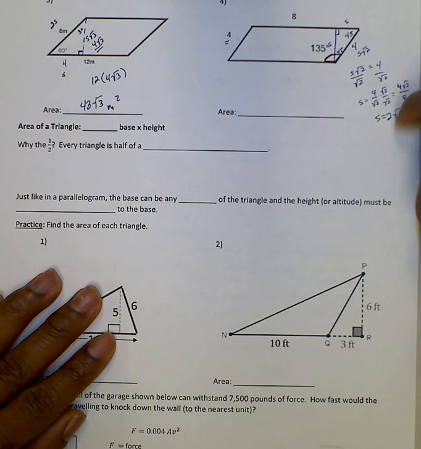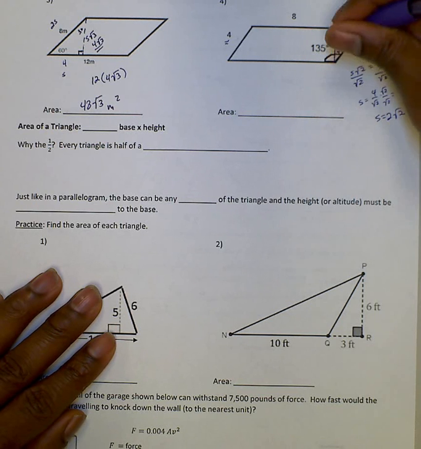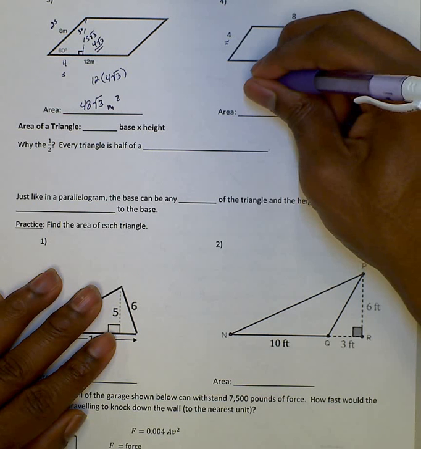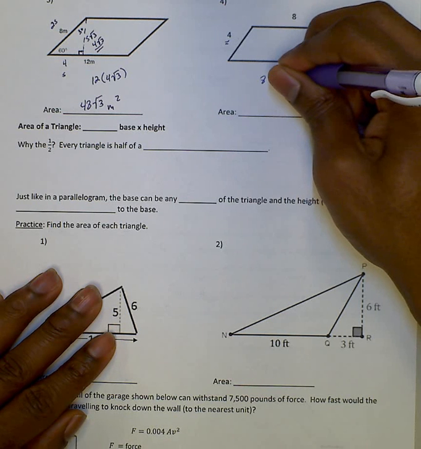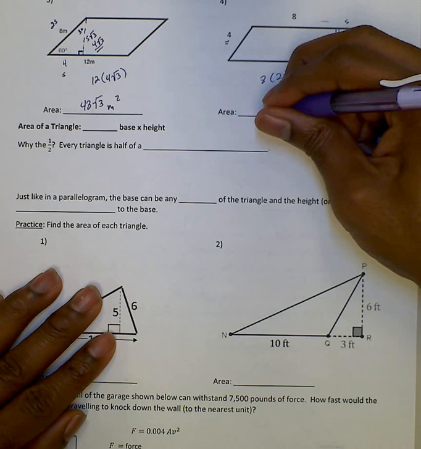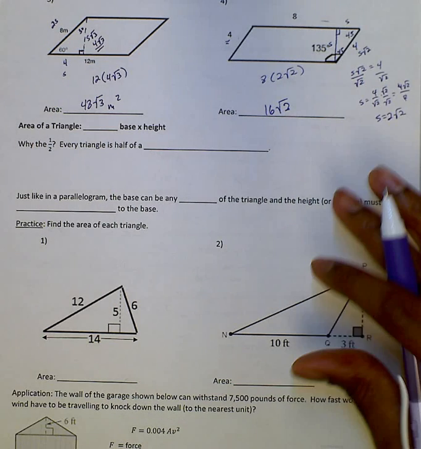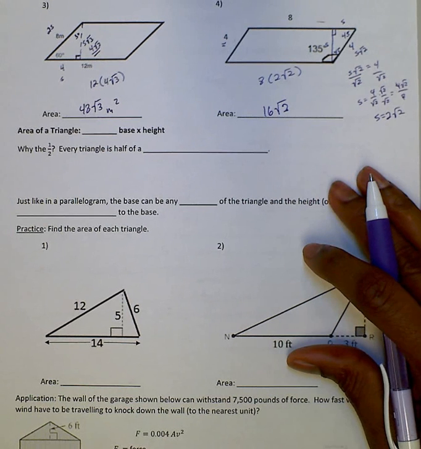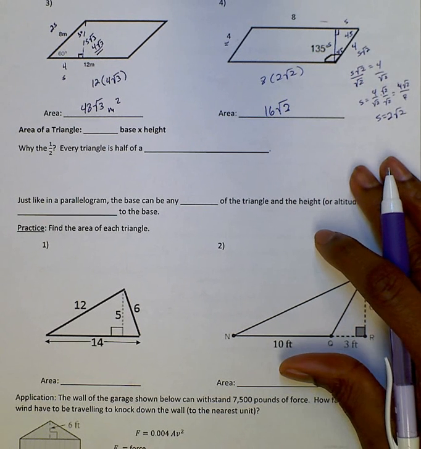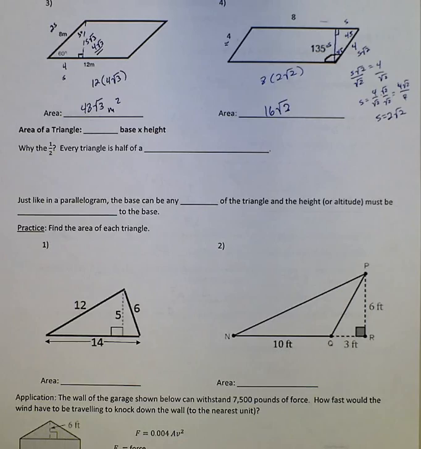And now I can use that along with its corresponding base. Its corresponding base in this case is 8. Say, okay, 8 times 2 radical 2 will give me its area, which is 16 radical 2. Alright, so area of a parallelogram. Remember that parallelograms are not necessarily rectangles and squares. You will have to find the altitude that corresponds with the side that you want to use. Okay? Alright, area of triangles.